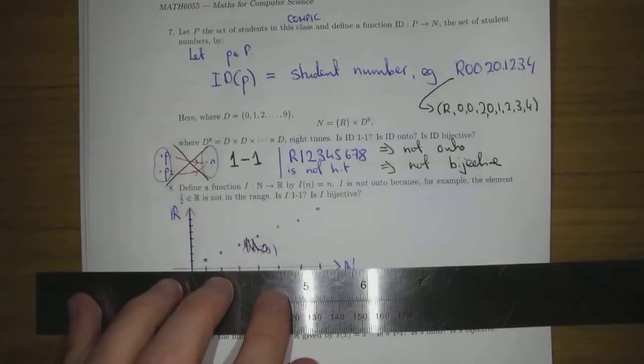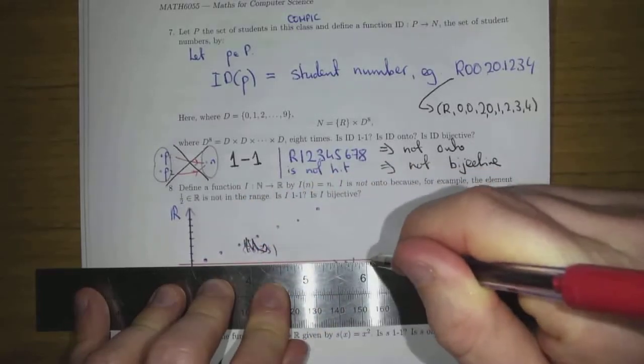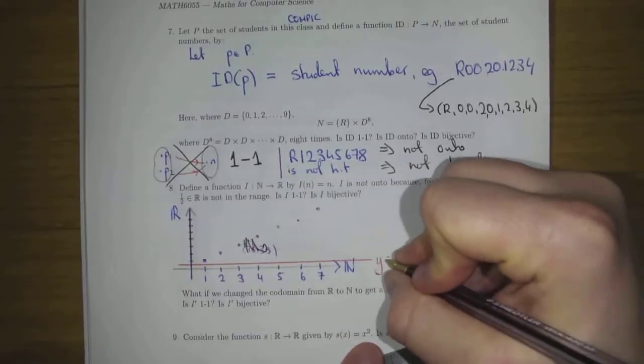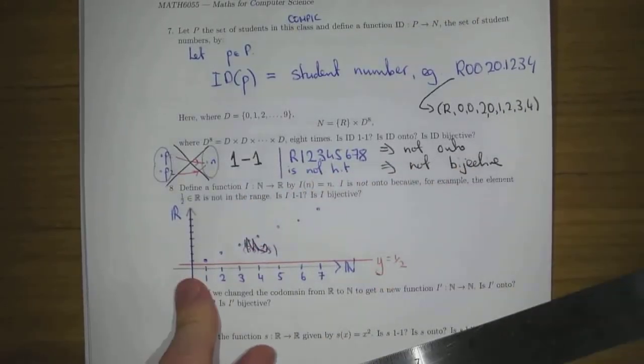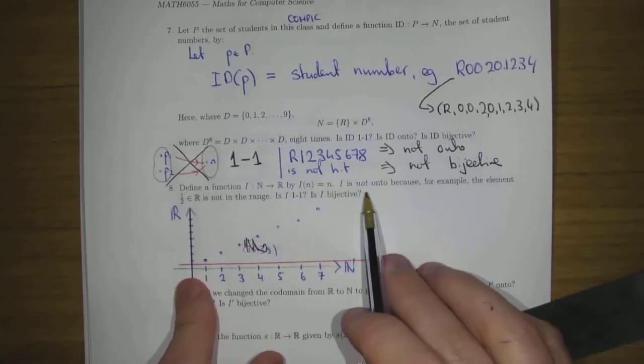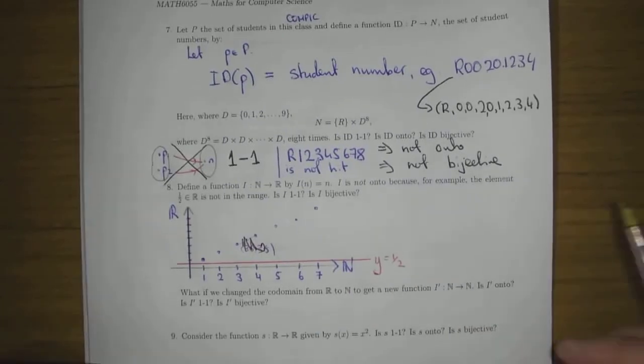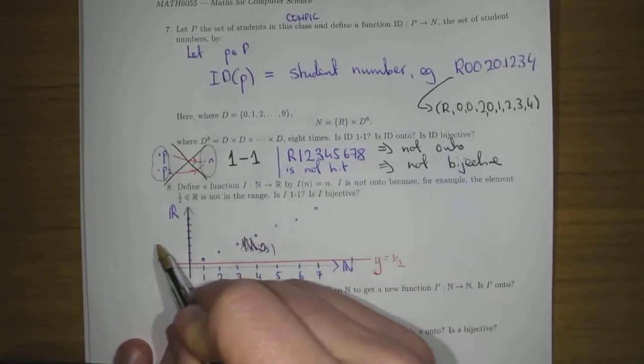Okay, and now we can see here it's actually easy enough to answer the questions, is it onto? And if you look at, for example, a half, you can see that nothing hits a half. And a half is in the codomain. So it's not onto because a half is not hit. Is it 1 to 1? Well, by the horizontal line test here, you'd have to say it is.